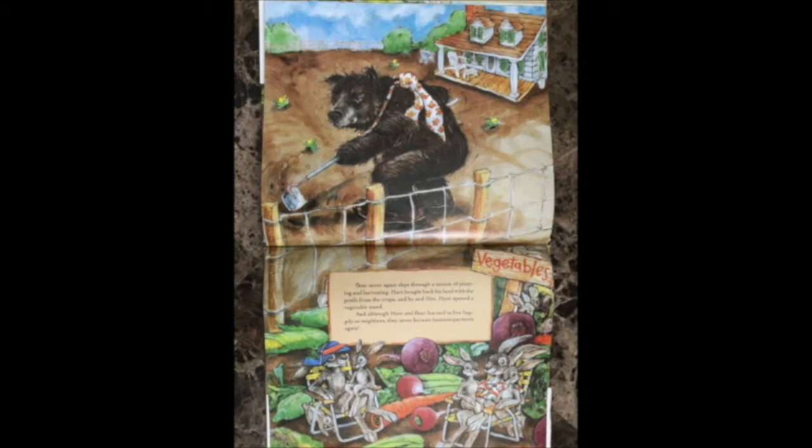Bear never again slept through a season of planting and harvesting. Hare bought back his land with the profit from the crops, and he and Mrs. Hare opened a vegetable stand. And although Hare and Bear learned to live happily as neighbors, they never became business partners again.